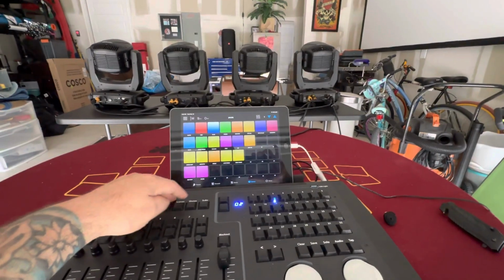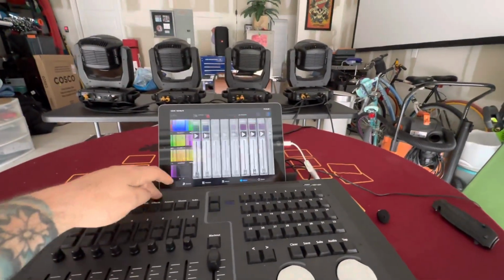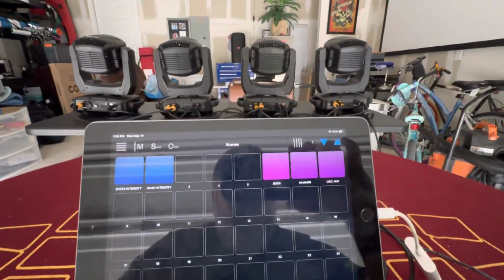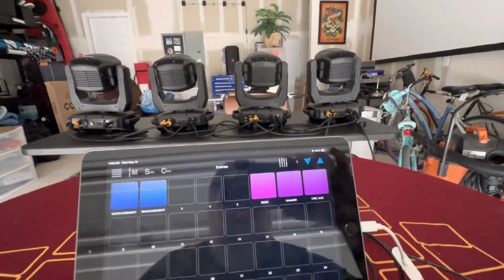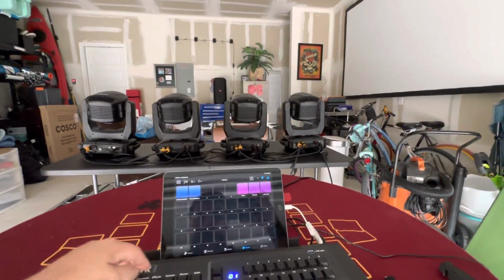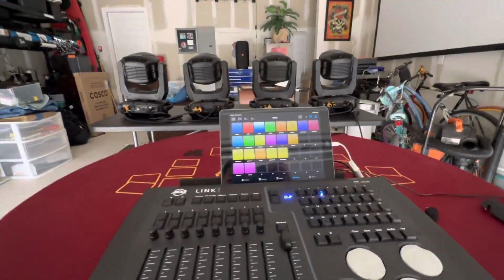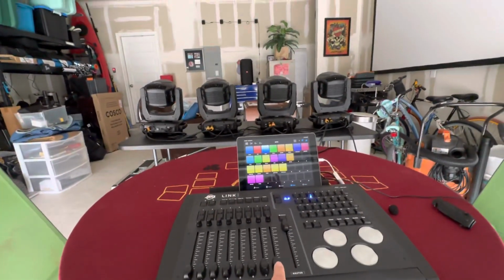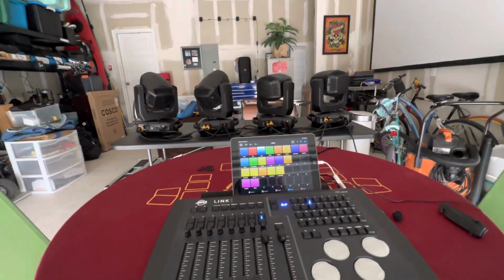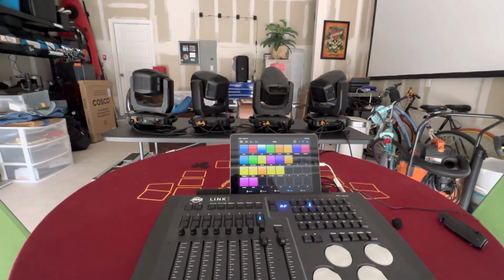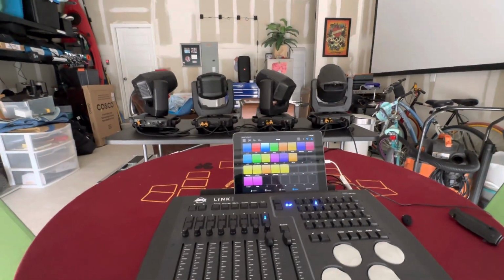So another way I could use that, going back to my subs, scenes, and I'll go back to page 1. You'll notice here, I also saved some pan and tilt effects. So if I stay here, and in fact, I'll go to the other page just to show you. So if I do this, you will notice my lights start doing the medium circle effect that I had saved to that fader.